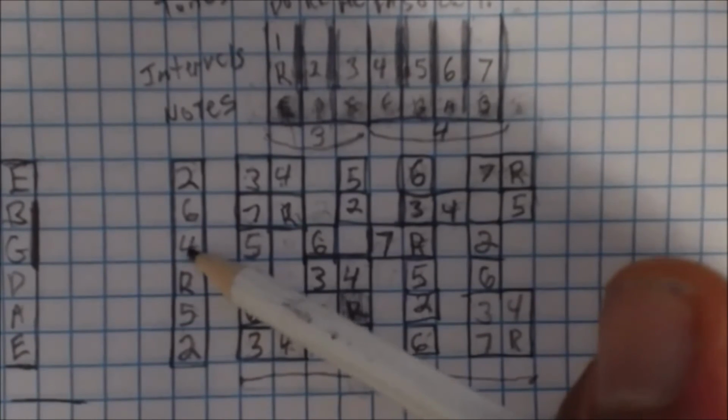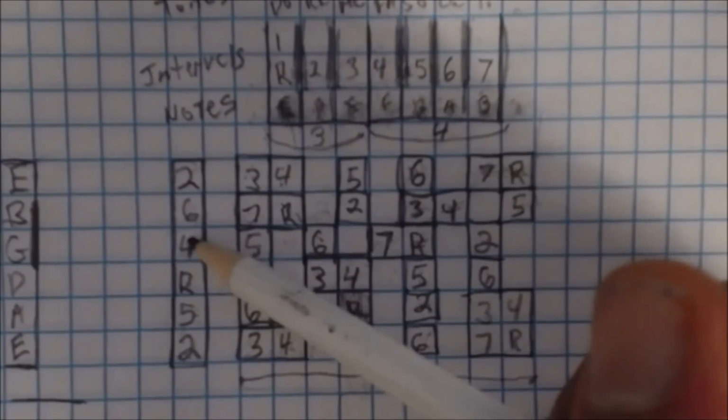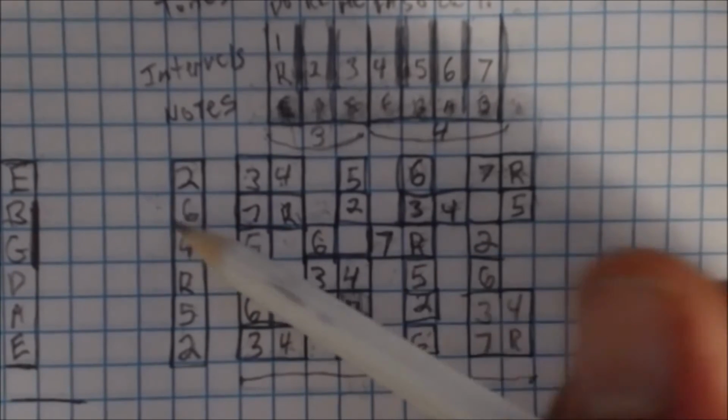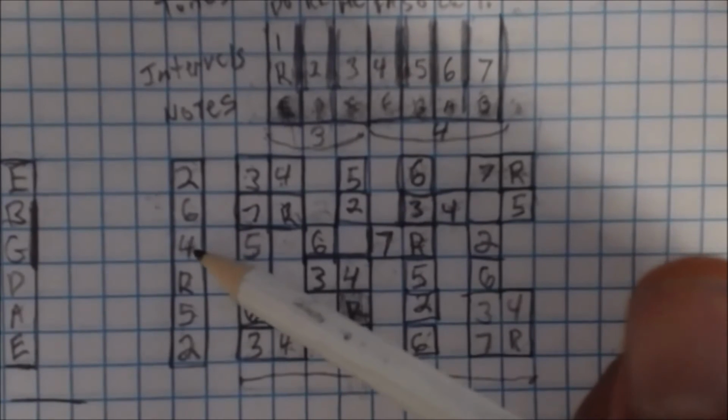You might say, well, why does a 4 follow the 6 here? Remember your string shift. Normally a 4 and a 6 would be diagonal in every other place.